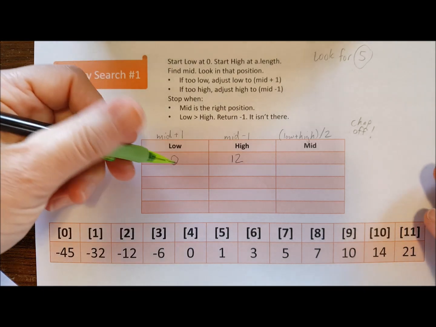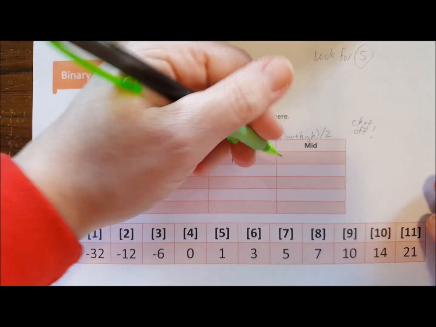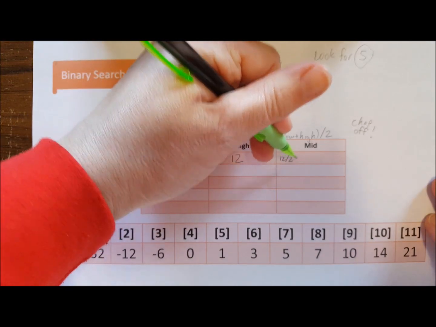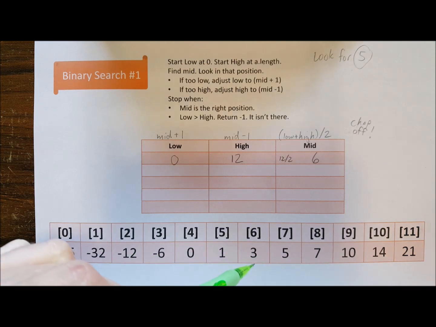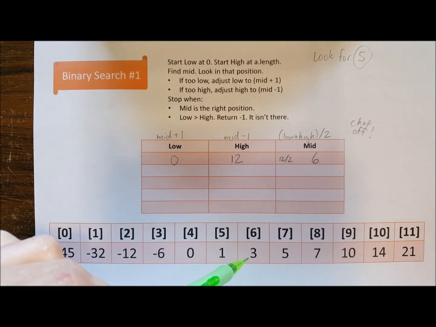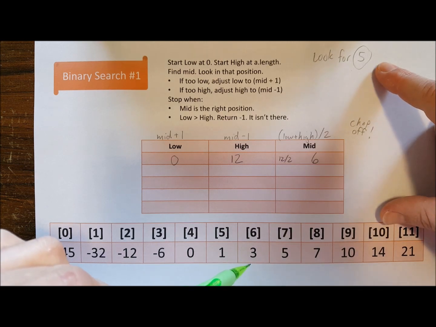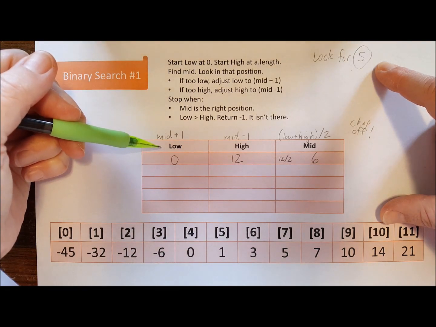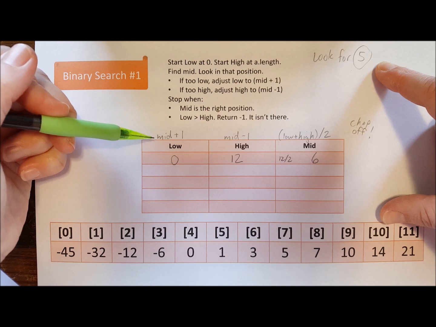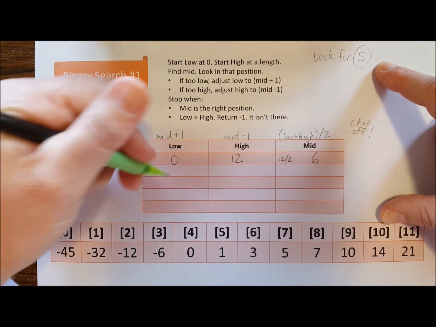So we're going to go high plus low, and that's 12. Then we're going to go 12 divided by 2, and that's going to be 6. So we're going to go over and look in position 6. Now, position 6, as it turns out, if I'm looking for 5, I have a 3. And so 3 is too low. That means low is going to be adjusted, by getting mid's value plus 1. So mid is 6, mid plus 1 is 7.